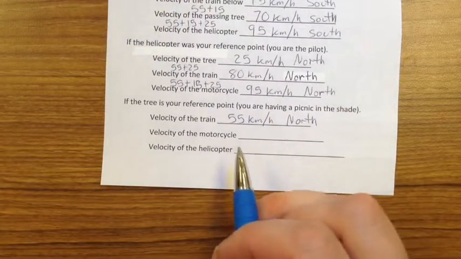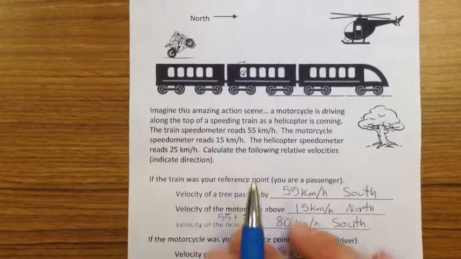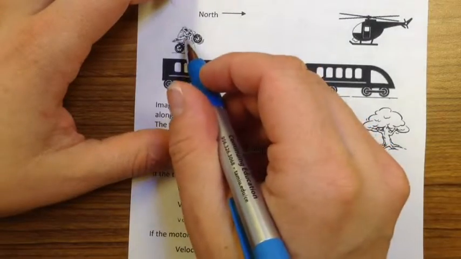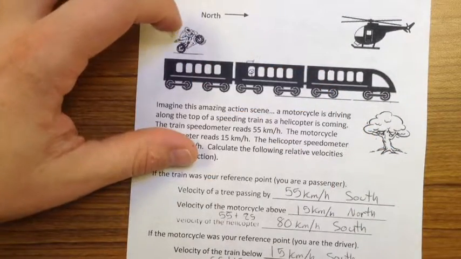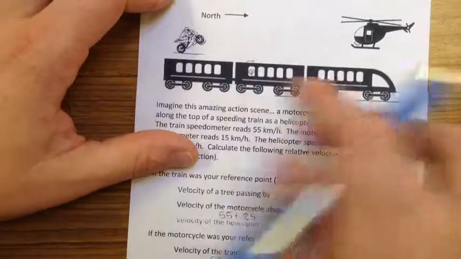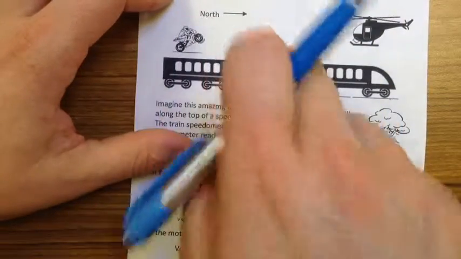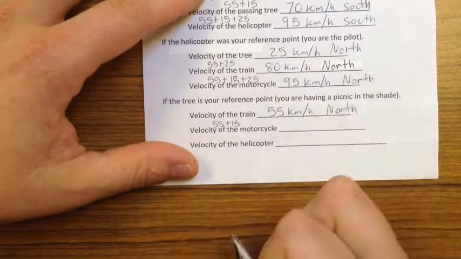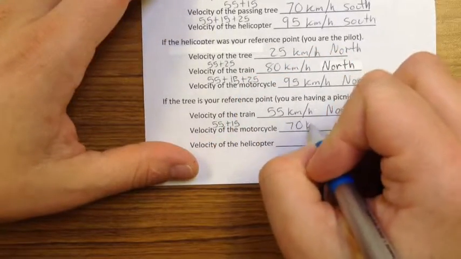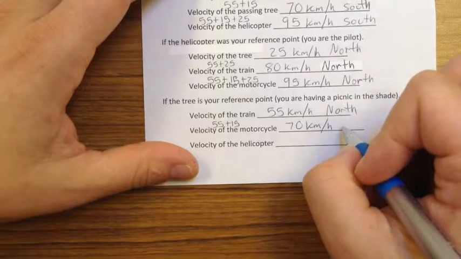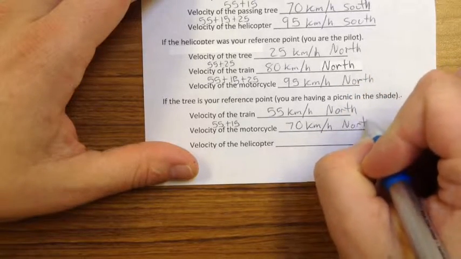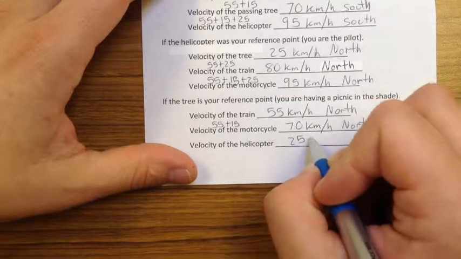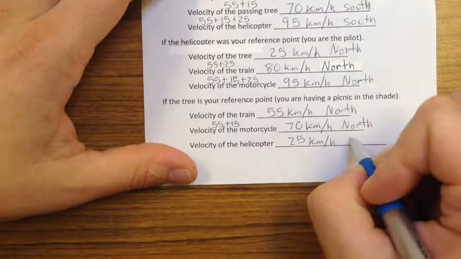The motorcycle, if you were to nail it with a speed gun, you know, if you're a cop and you had a speed gun and you were to measure the speed of the motorcycle, it would be the 55 of the train plus the 15 of the motorcycle, which gives you the 70 kilometers per hour. And it appears to be going north. Motorcycle will be going north. The helicopter is just the velocity of the helicopter, the 25 kilometers per hour south.